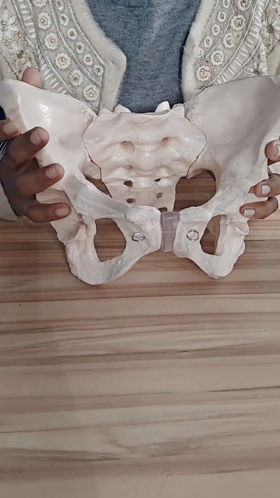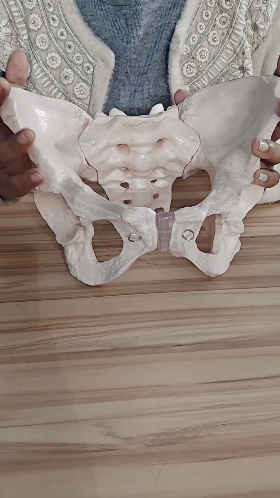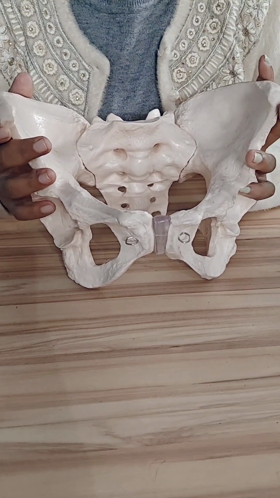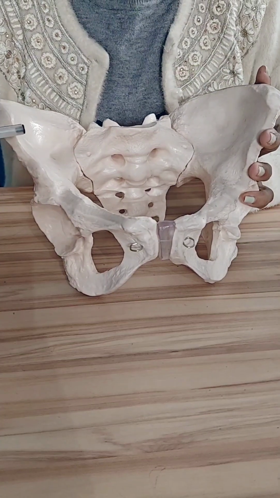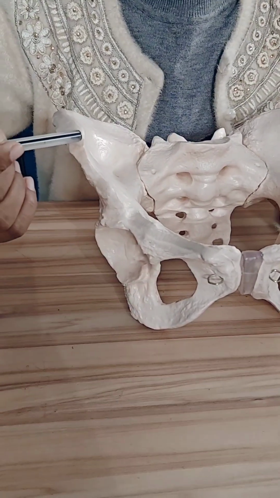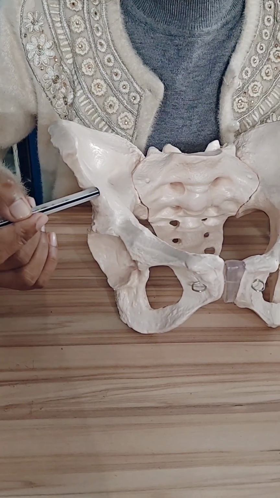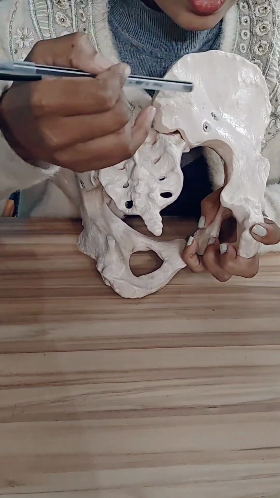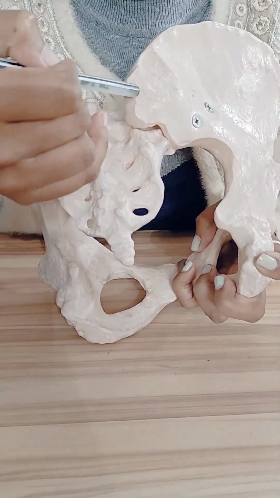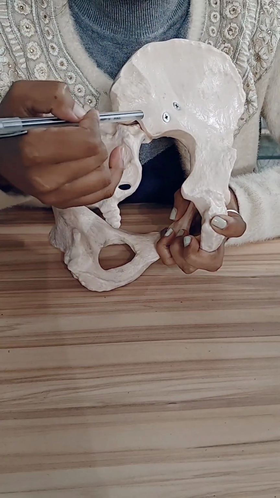Okay, now we will discuss that there are some spines from this ilium bone. The anterior superior iliac spine, anterior inferior iliac spine, and similarly the posterior superior iliac spine and posterior inferior iliac spine.